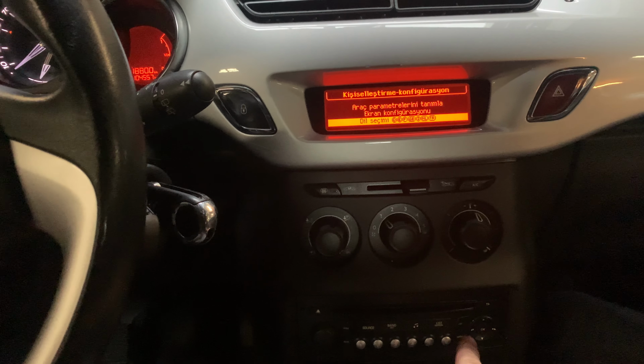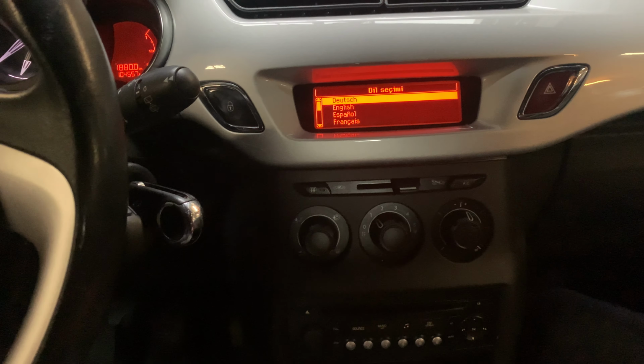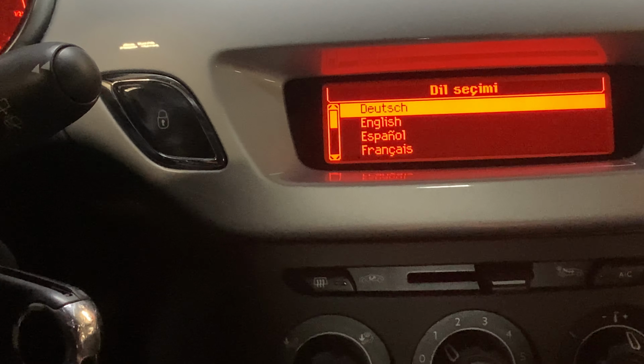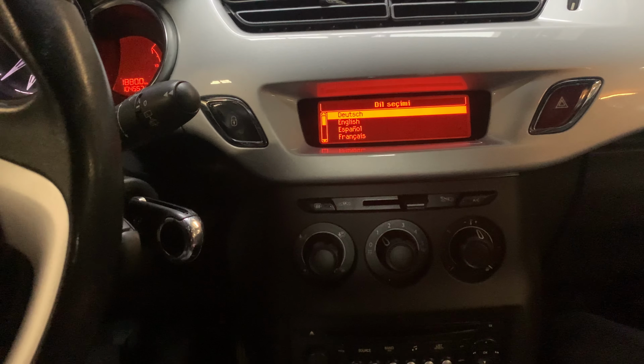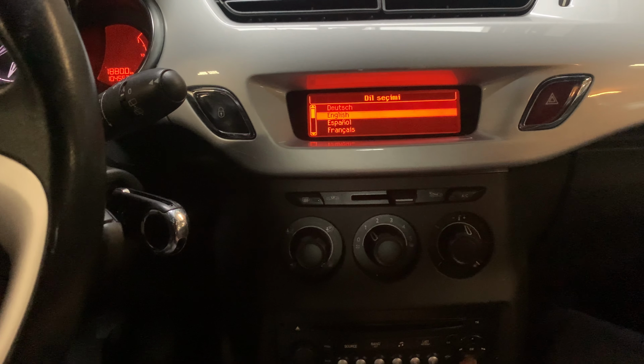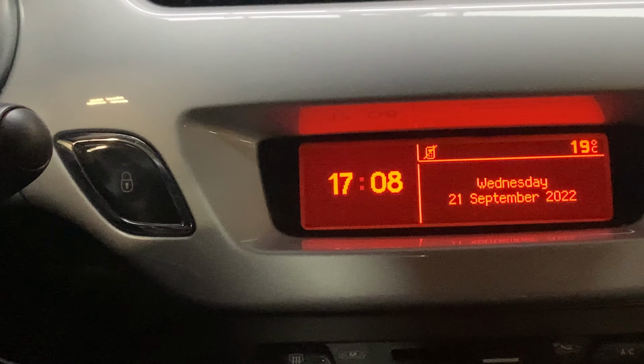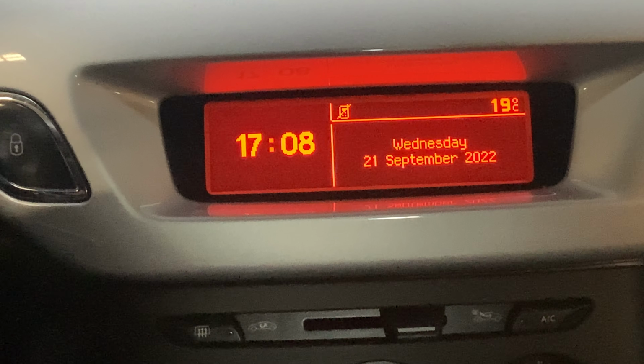The last one, press that, and as you can see there is a list of languages and we prefer English. One down, press OK, and as you can see the menu language has changed to English.